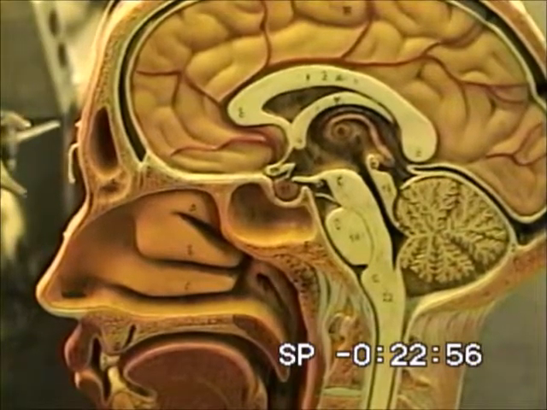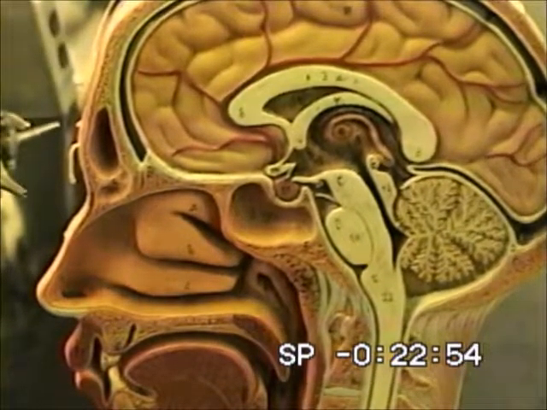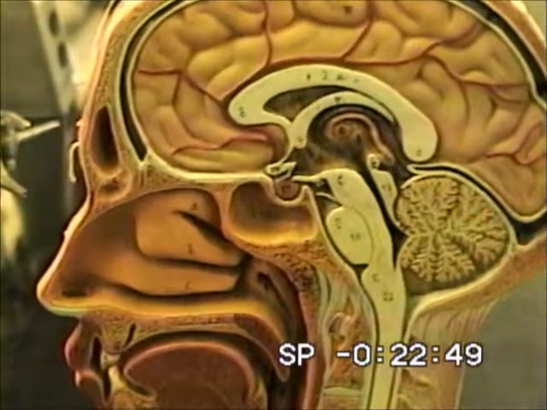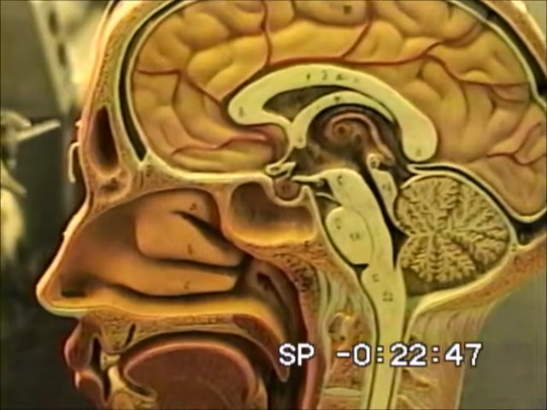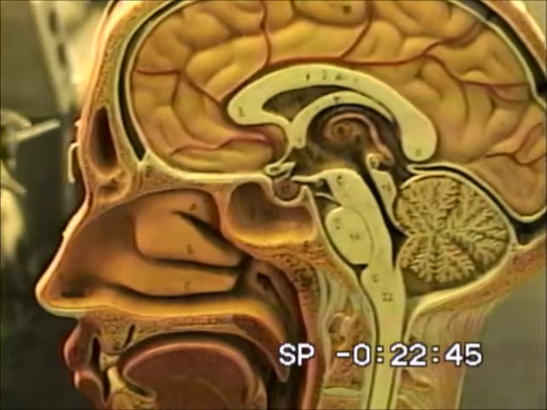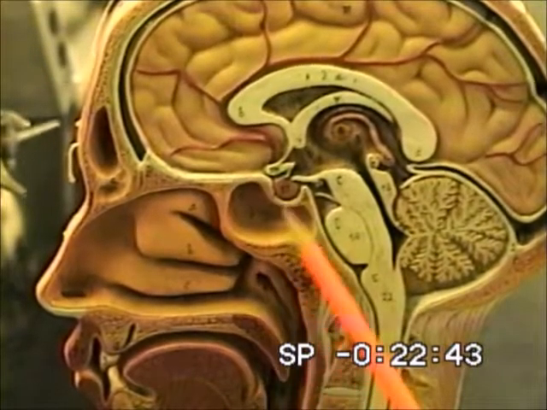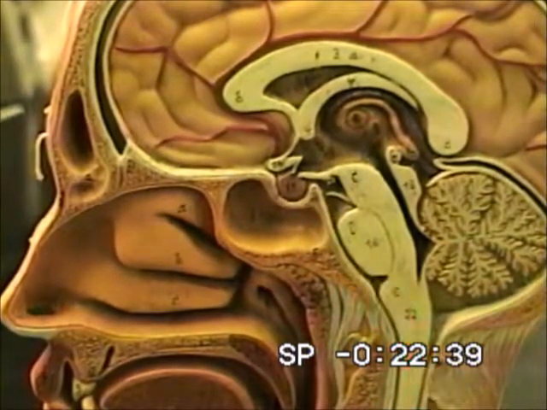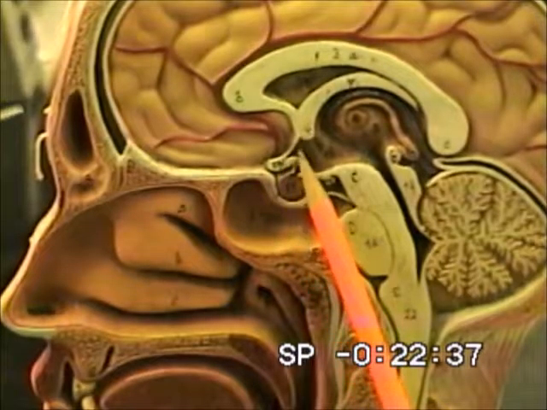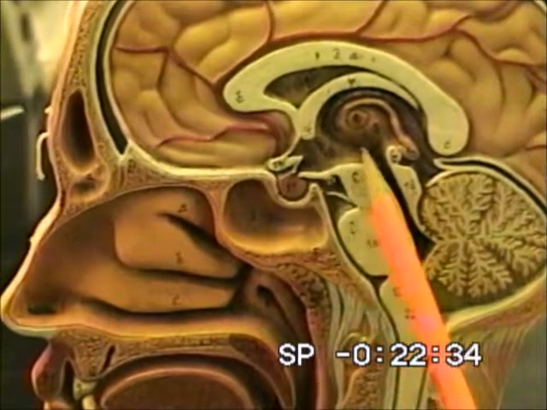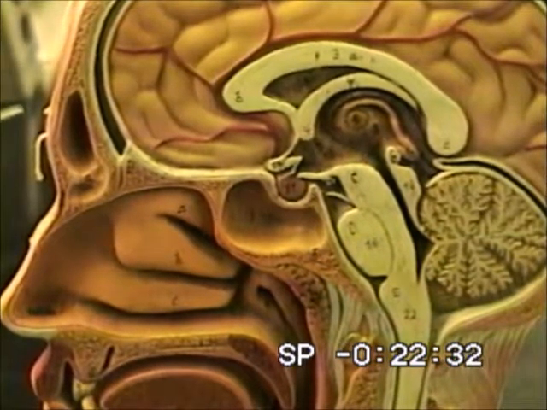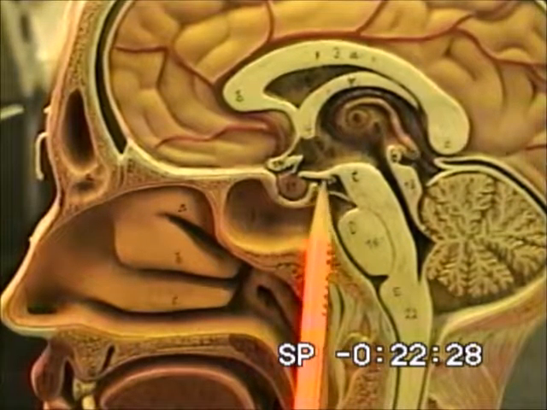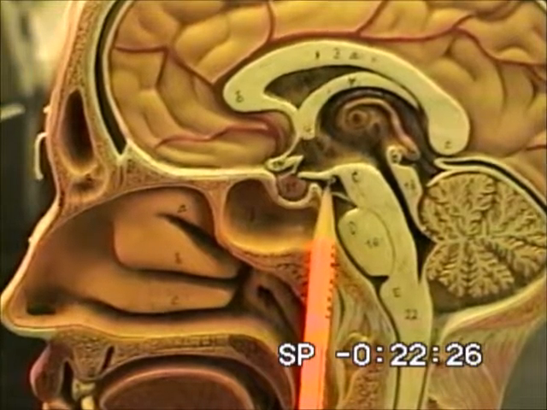Okay, the pineal gland is right here. Hypothalamus. The hypothalamus is this region right here, and it includes the optic nerves, optic chiasma here, and tracts in here. Mammillary body. I think it's number 12, this right here, a little bulb.